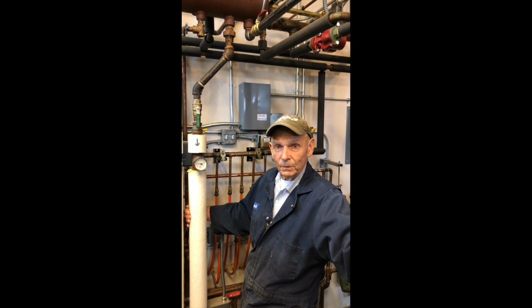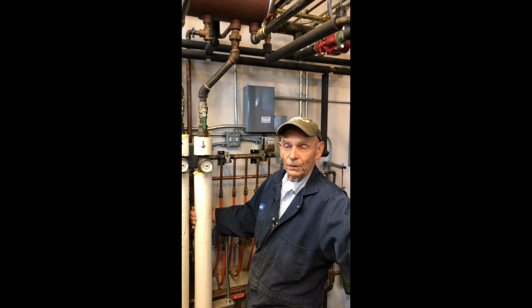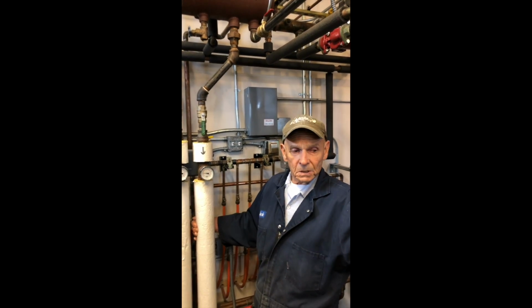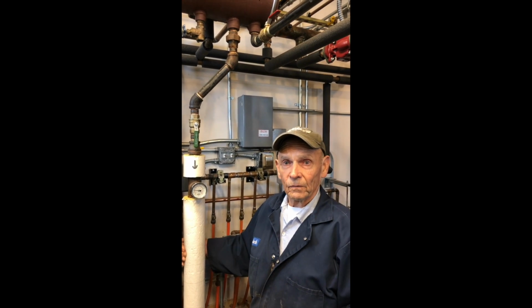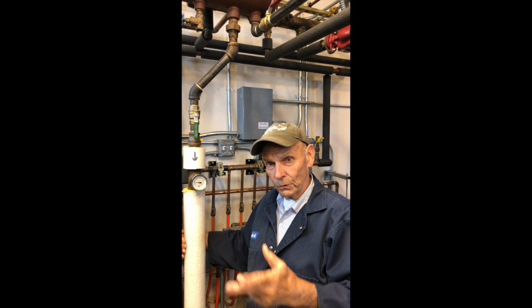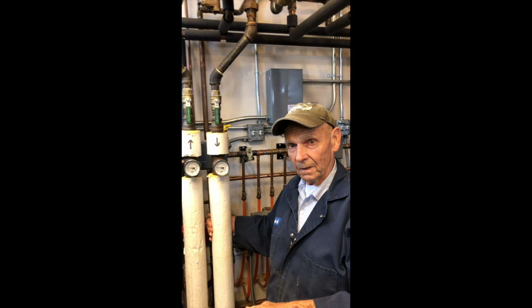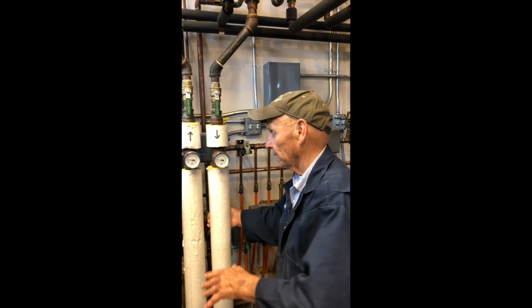Our wood boiler temperature could go as high as 190 degrees. And this four-way valve mixes return water with it to drop the temperature to 120 for the radiant heat and the radiators.